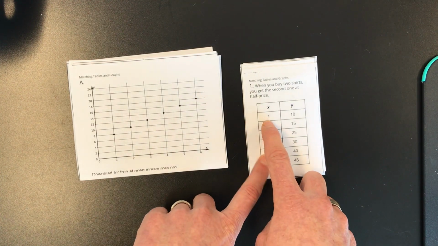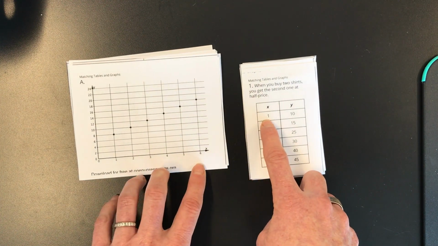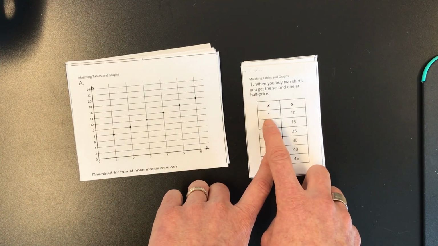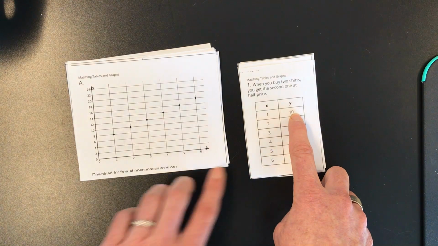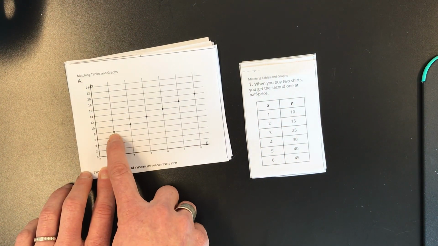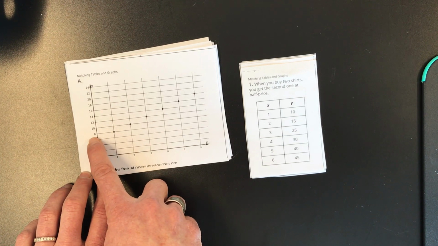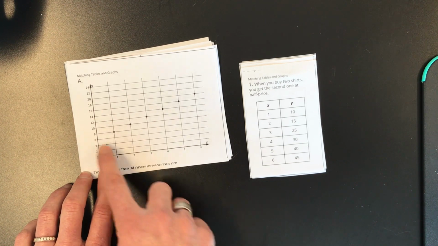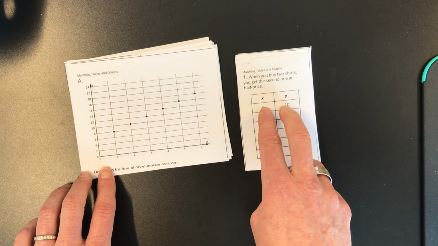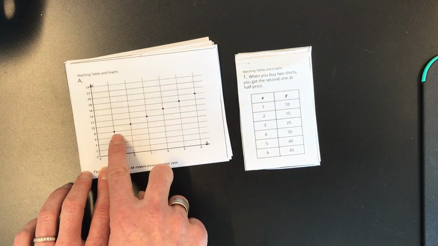One way you can help yourself is to find key pieces of data. If I look on this table right here, it says when X is 1, Y is 10. And if I look here, X does equal 1, but the corresponding Y value is 8. So I know that 1 and A can't go together because this data point does not correspond to this data point.